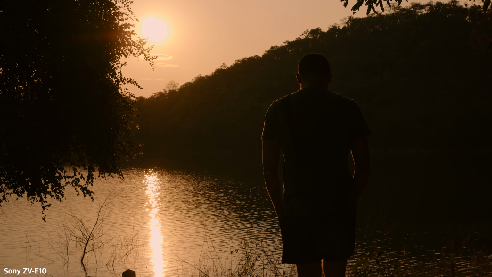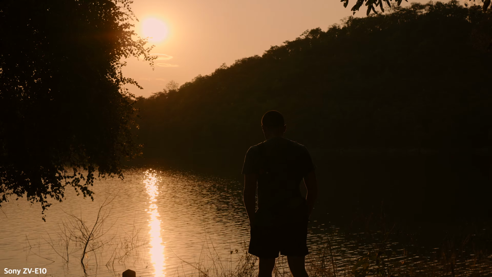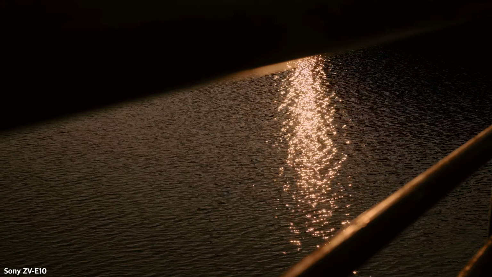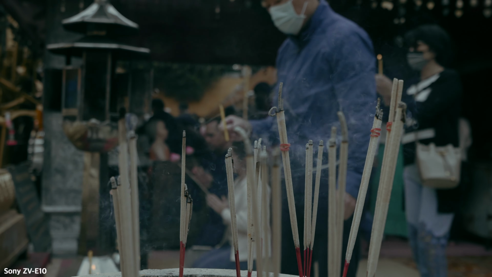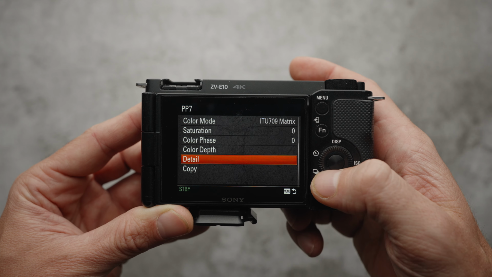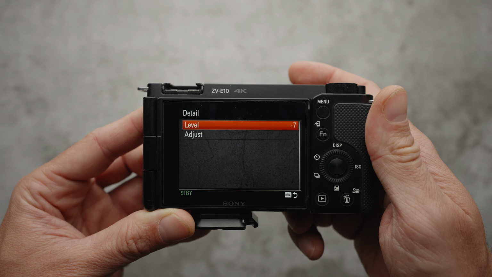I'm using ITU 709 matrix and not S-Gamma 3 Cine because S-Gamma 3 Cine is too demanding for 8-bit Sony cameras. Shooting in ITU 709 matrix gives much cleaner results. Kella Pike from DSLR Video Shooter made a great video about this topic. I'm going to leave it up here. Last setting that I change is detail. I set mine to -7.